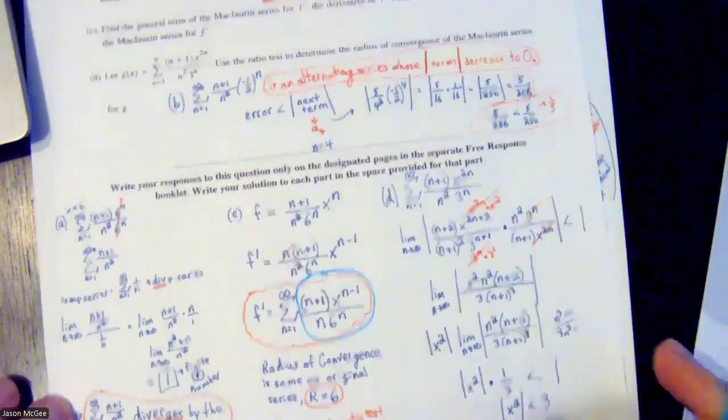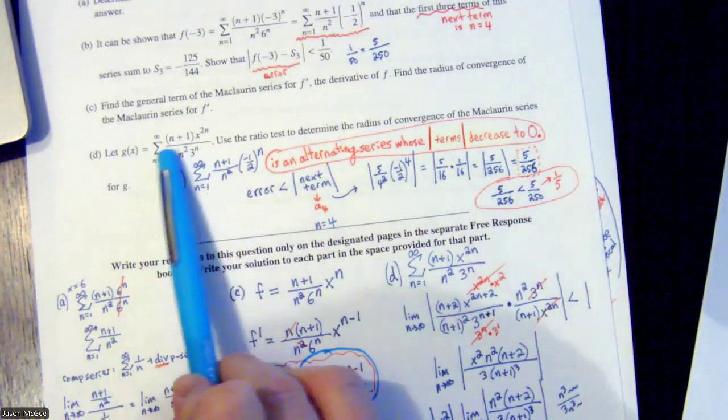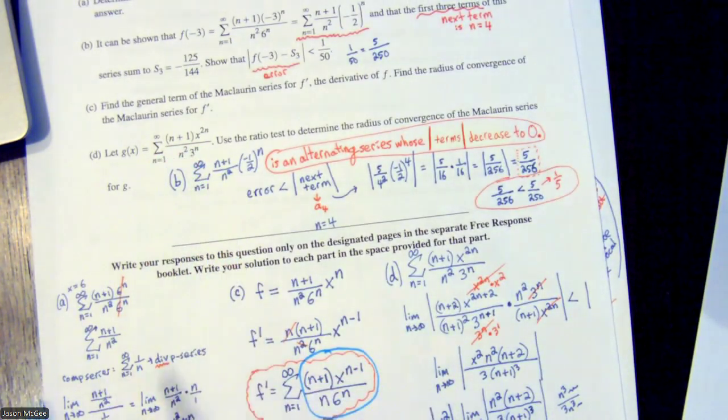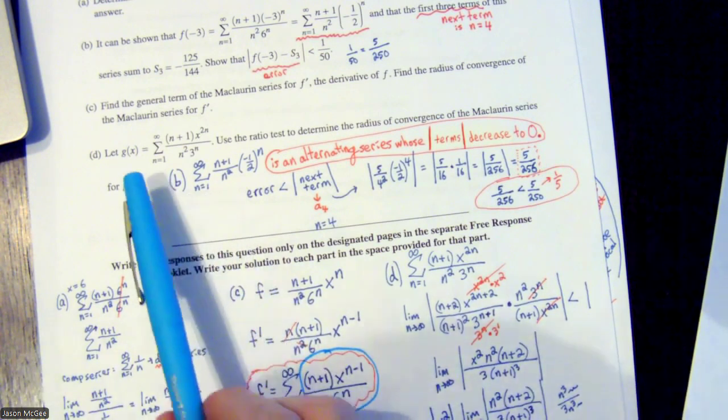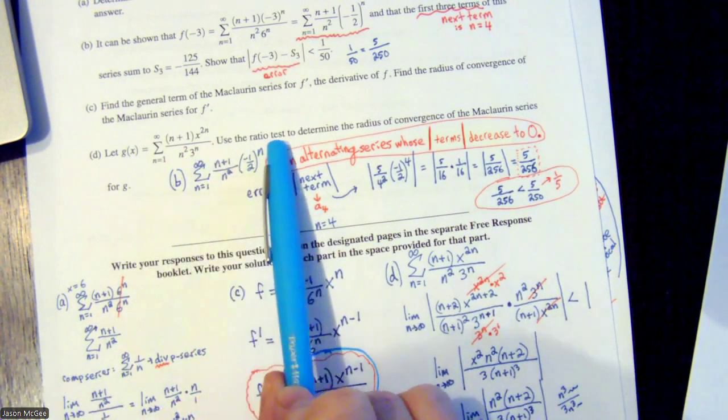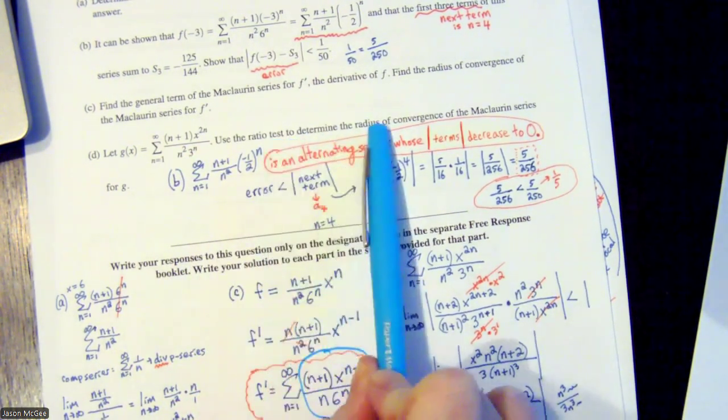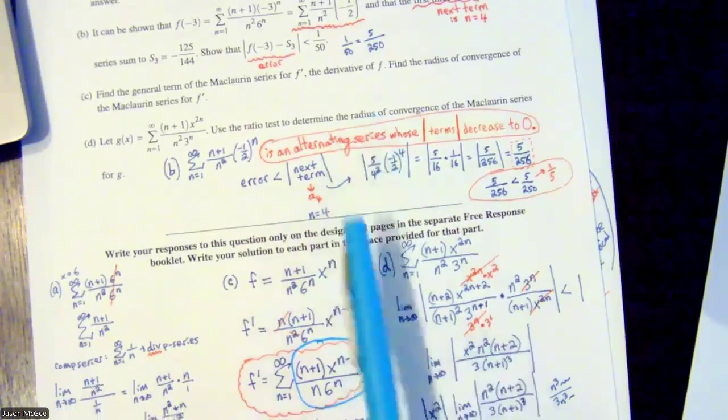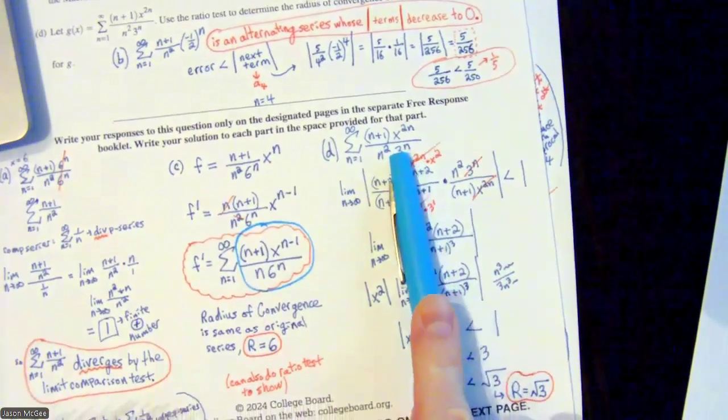All right, so then letter D. The last part, again, these look worse than they actually are. You've got to convince yourself that A, C, and D are some strength of ours, okay? And then just deal the best you can with letter B. So G is equal to this. It tells us to use the ratio test. And we know the ratio test. We're good at the ratio test. And so I'm going to start with that.